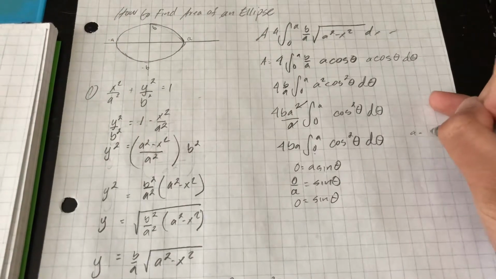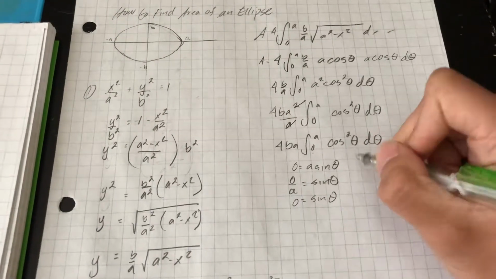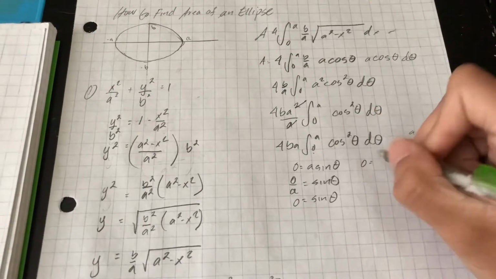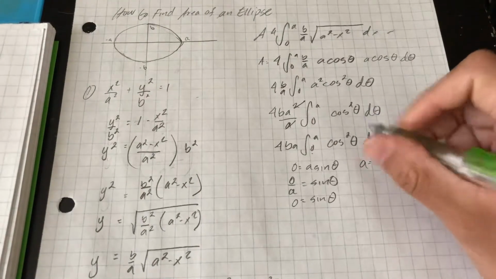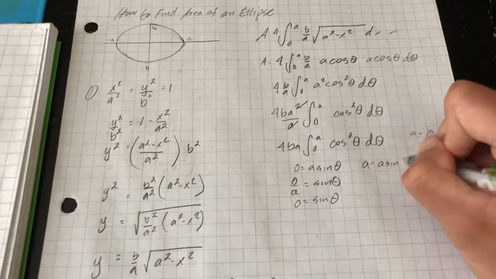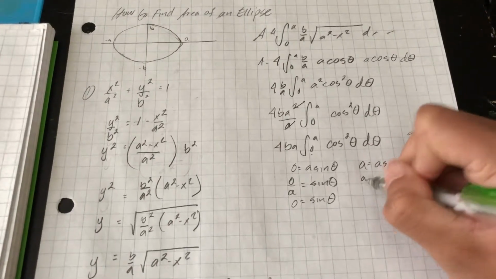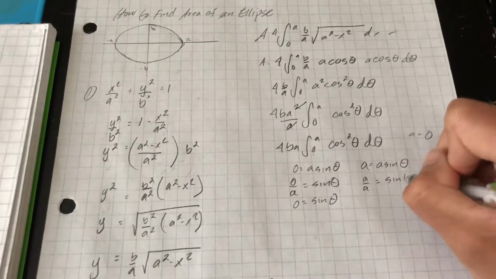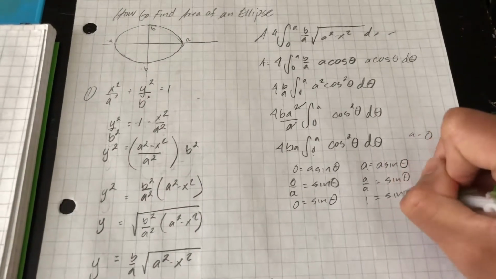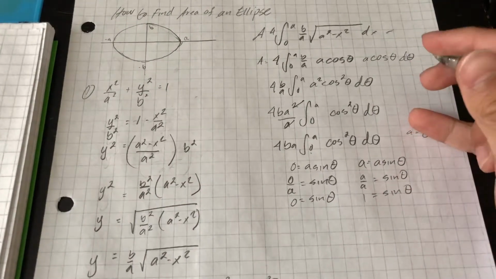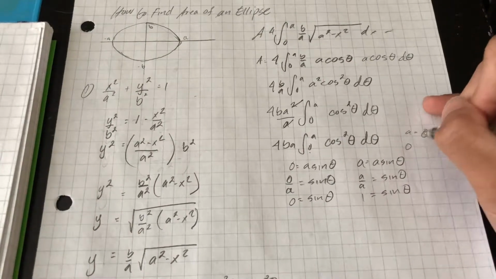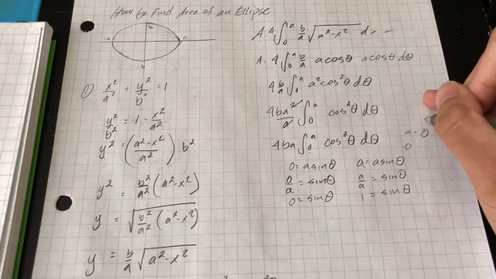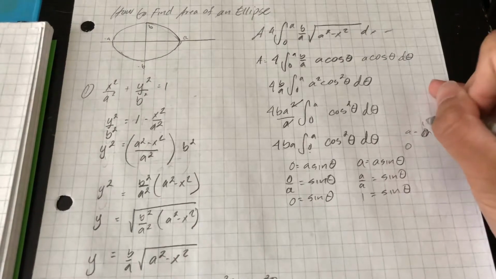And at x equals a, a equals a sine theta. a over a equals sine theta, so 1 equals sine of theta, and sine of theta is 1 at pi over 2. Oops, this one's wrong.